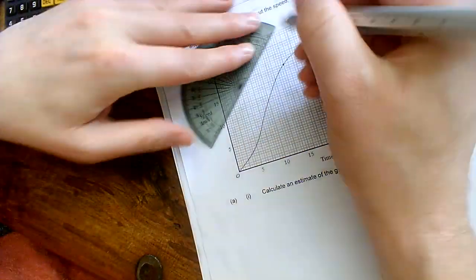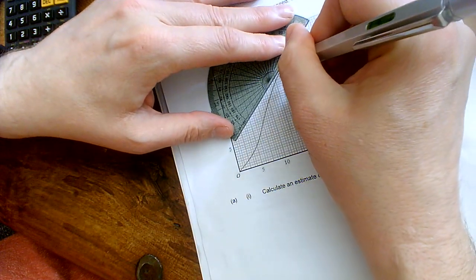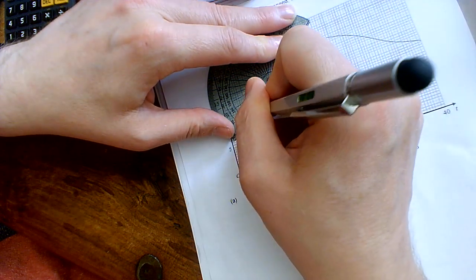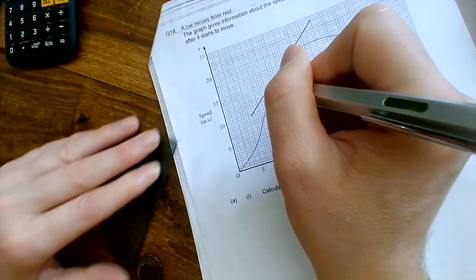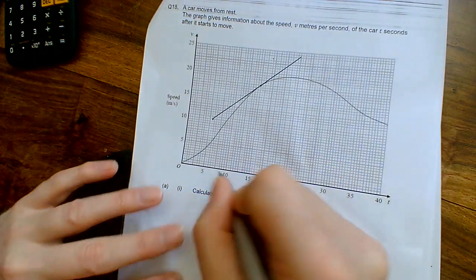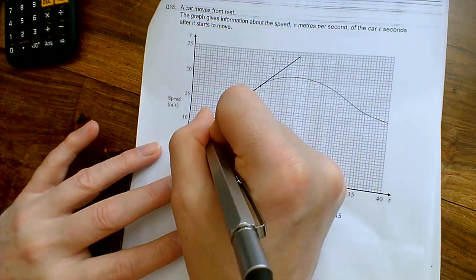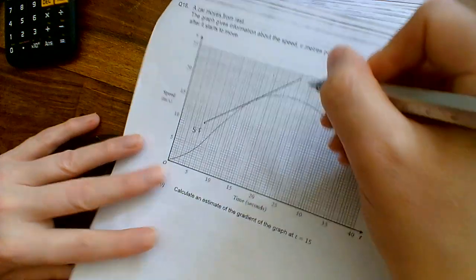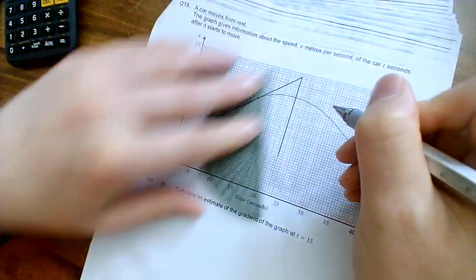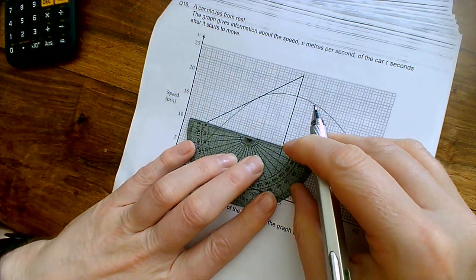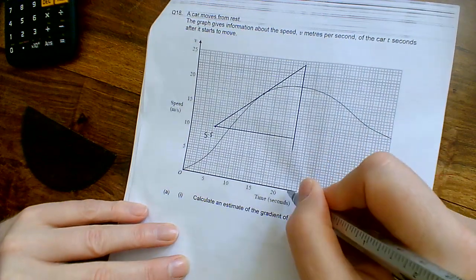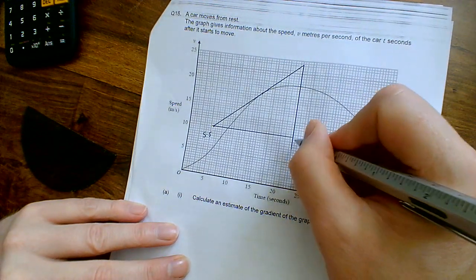So first of all, I'm going to draw a tangent in. I'll draw quite a big tangent in, I'm going to go to there, I think. So it starts at there, which is at 5.5. And then I'm going to end up over here somewhere. So let's just draw this triangle down here, and then come across. So there's my triangle for this. So where does this finish? It looks like 22.5 for me.